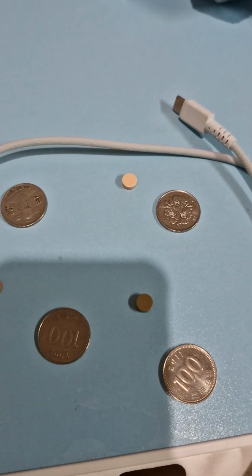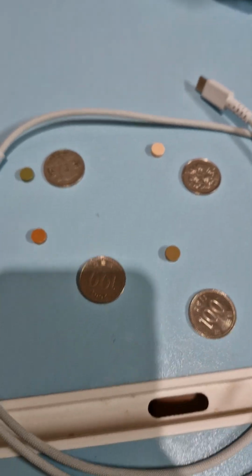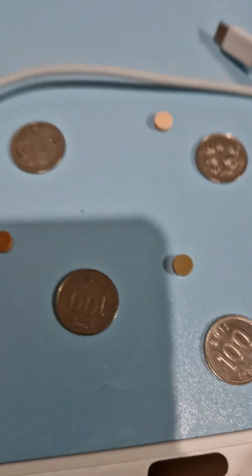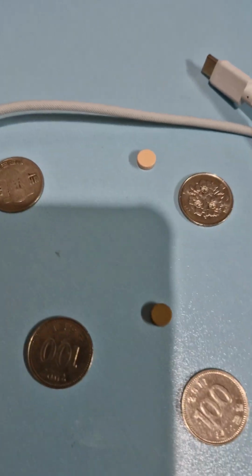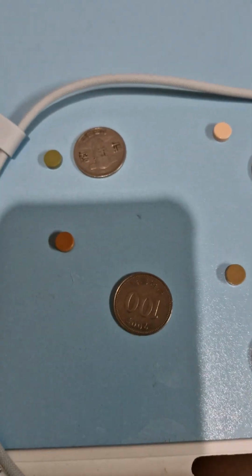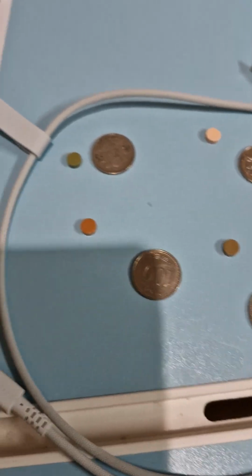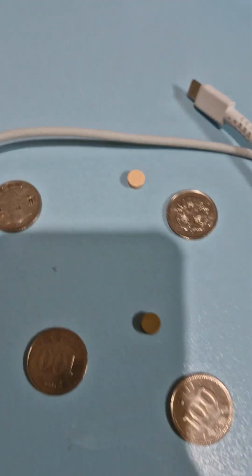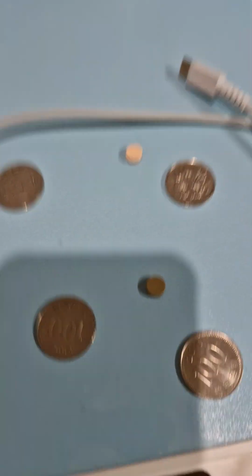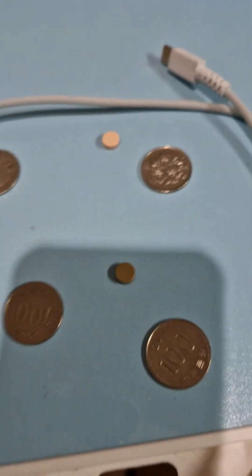So the electronegativity of the atoms in metallic bonding is low. So atoms give up electrons easily, making them delocalized. So they're allowed to move freely, which explains why metals can conduct electricity. So that's it. Thank you.